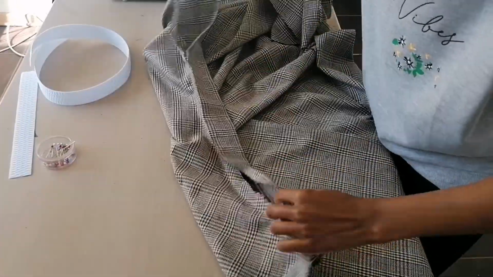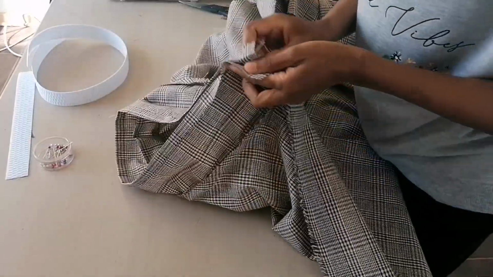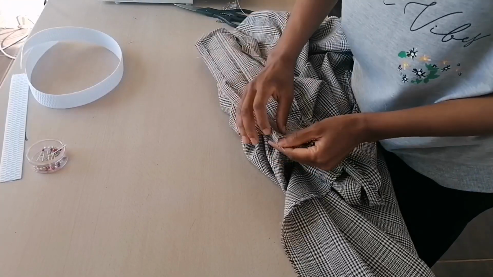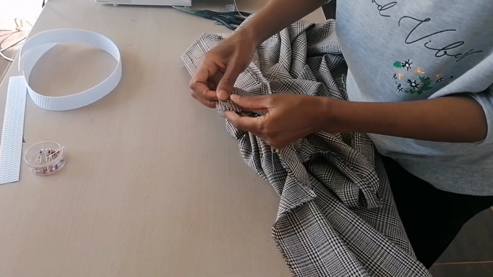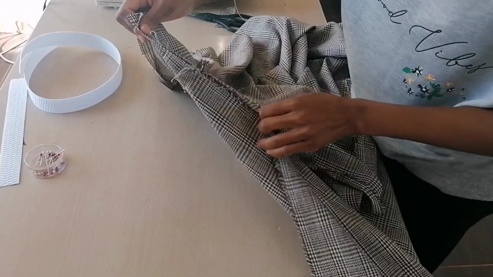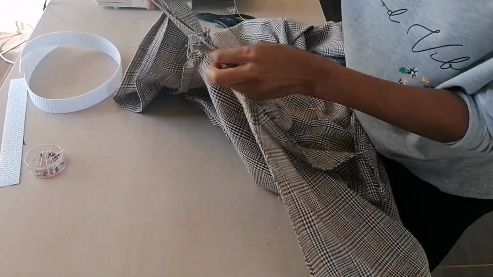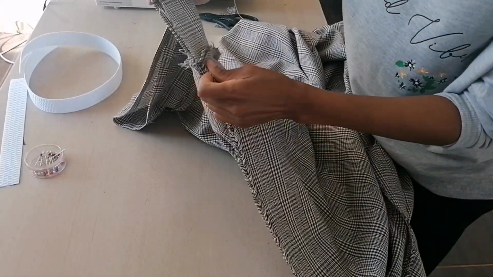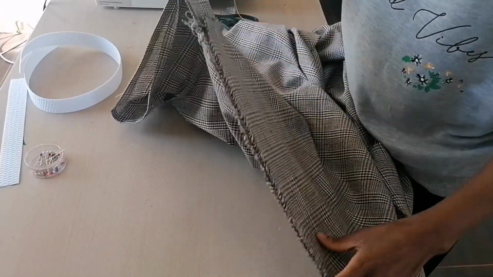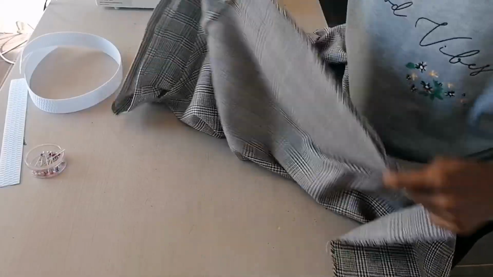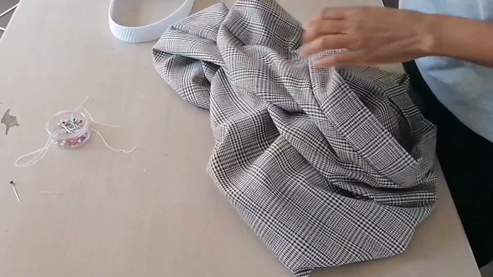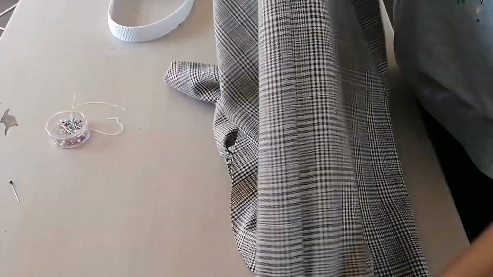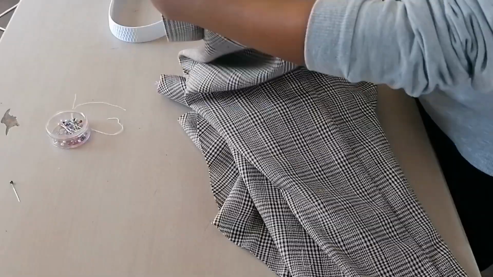So the next thing now that I'm gonna do is that I'm gonna go on and close my skirt. So I will close it like so. I will start stitching there from the waistband all the way through to the bottom. So I'll go on and close my skirt now, and then I'll come back and show you the next step. Okay, so the stitching is done. I have closed the skirt. The skirt is now closed.